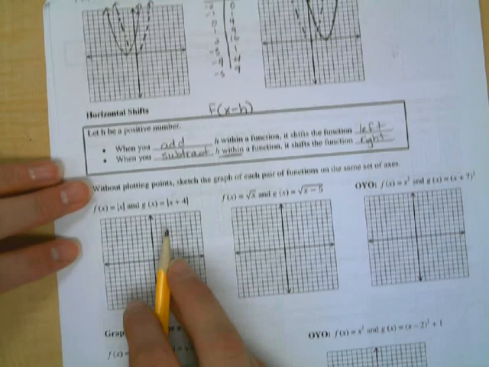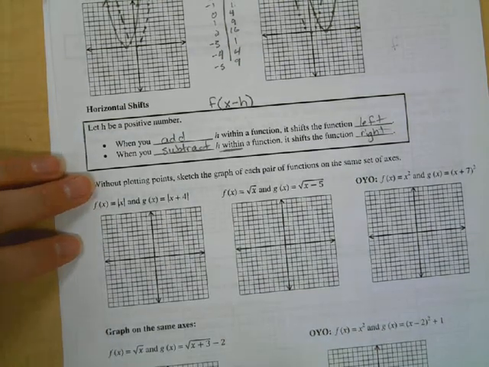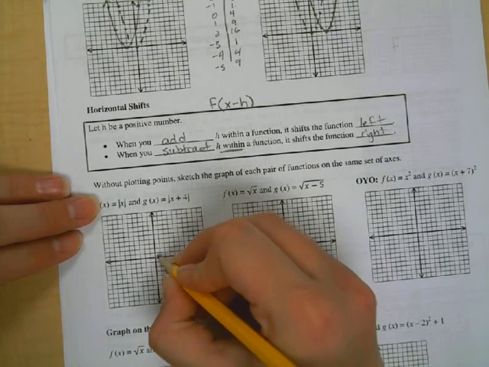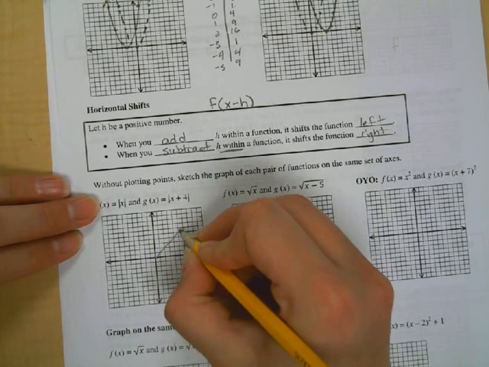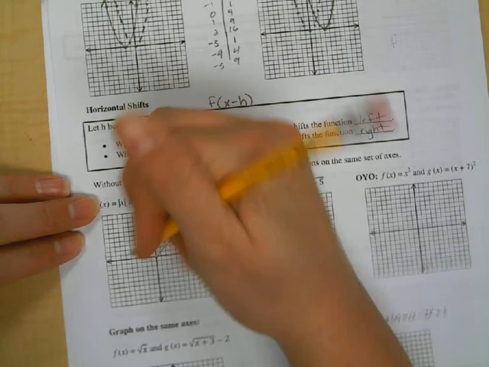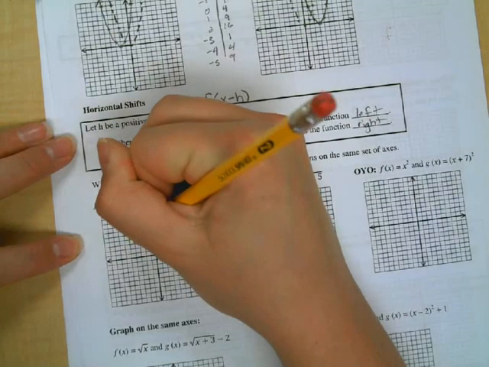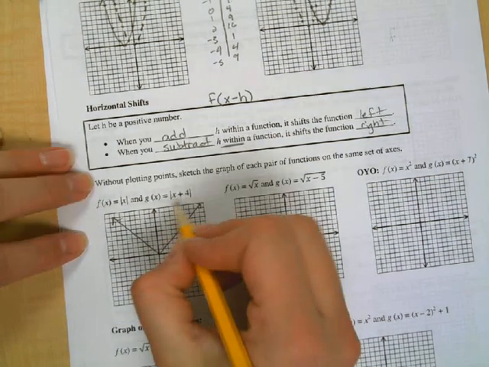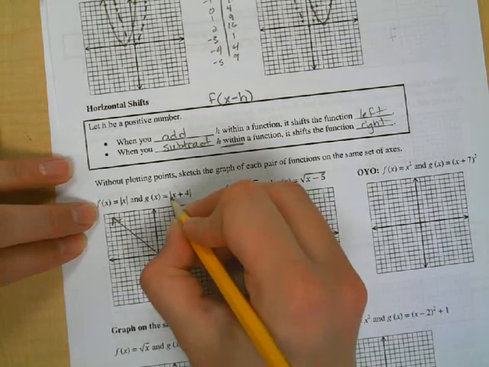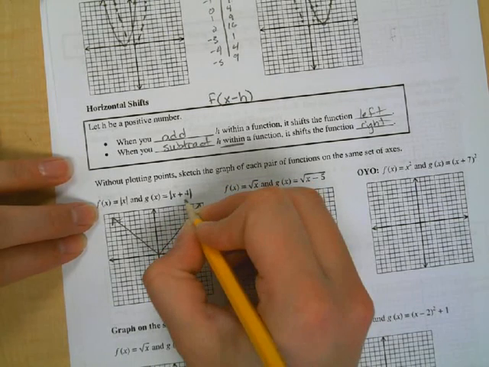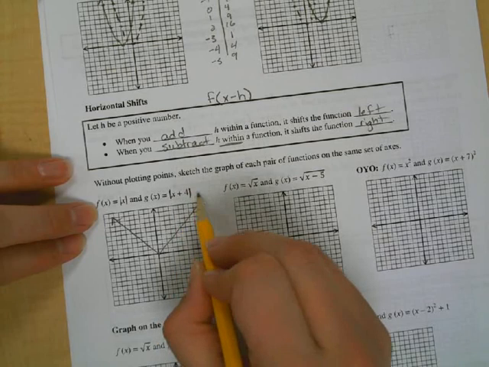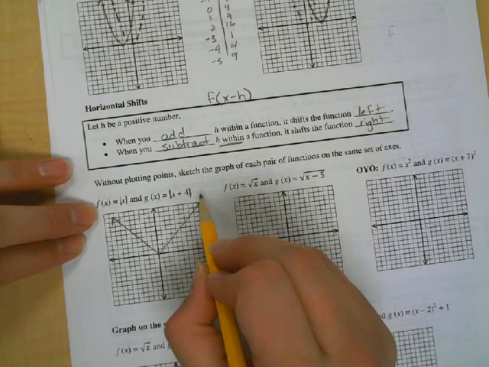So starting here, if I'm looking at absolute value, start with your parent function. I like these because it's just no points needed. You just do a slope of 1 this direction and a slope of 1 this direction. Okay, so there's my parent function. Now I need to do this. So this is inside, because they're inside the absolute value. If I wanted to move it up or down, I would put it outside of the absolute value. I'd say plus 4. That would move it up.